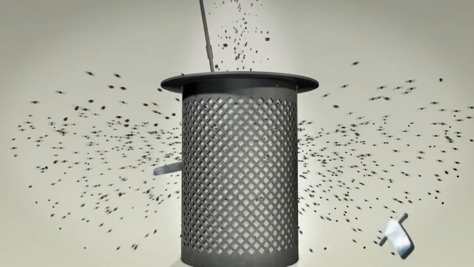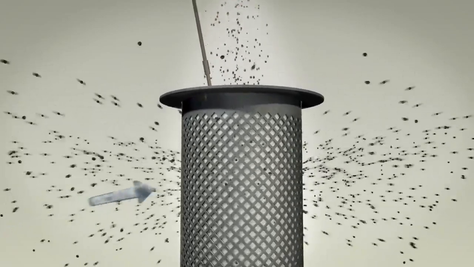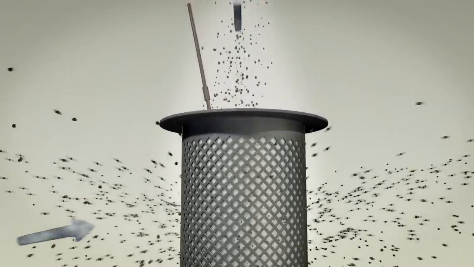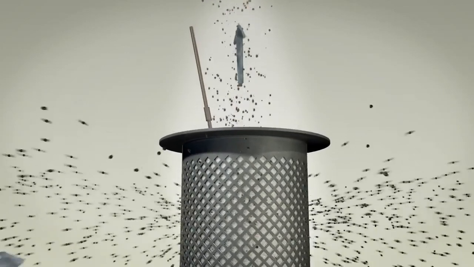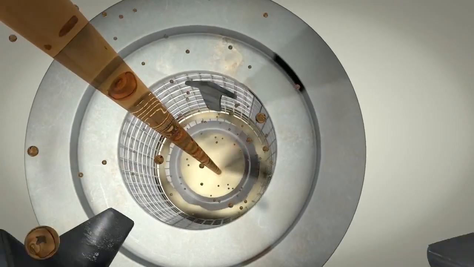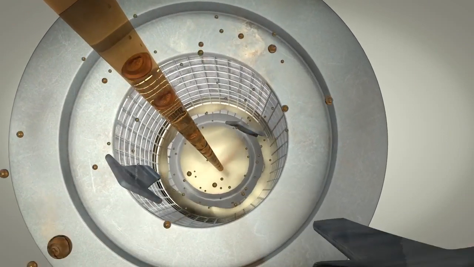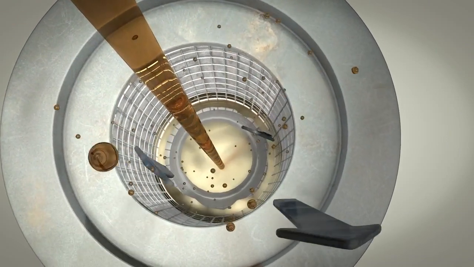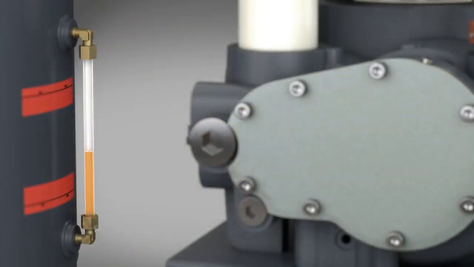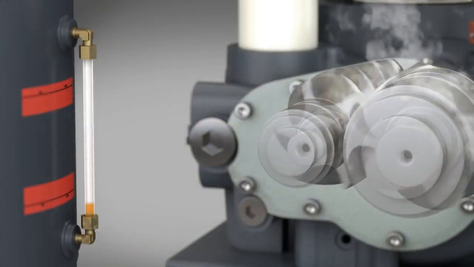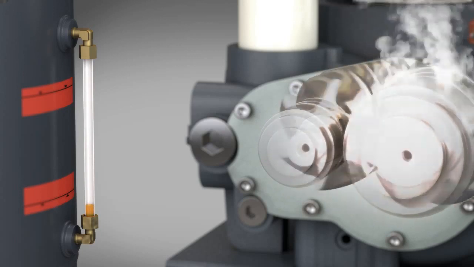Inadequate separation materials can also allow oil vapor to pass through, otherwise known as carryover. This not only contaminates pipelines and reduces the life of filtration and drying equipment downstream, but is also costly due to oil being lost into the network. There's also the danger that the machine becomes inadequately lubricated if oil levels get too low.